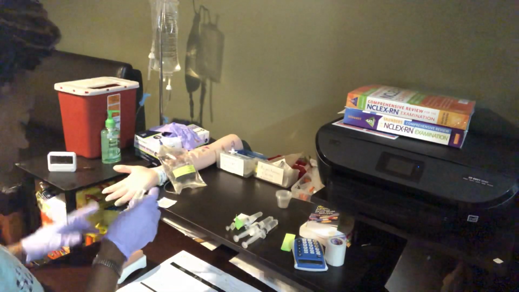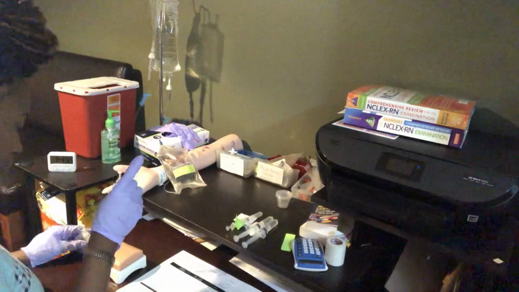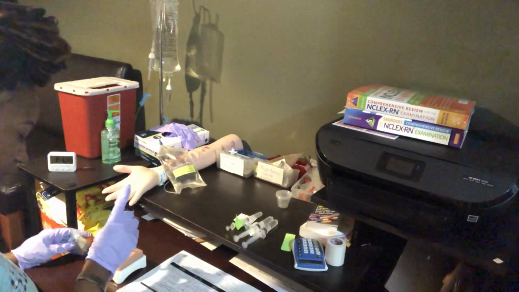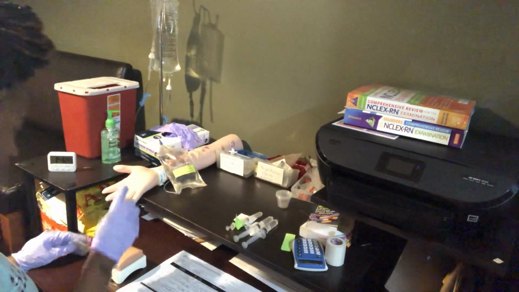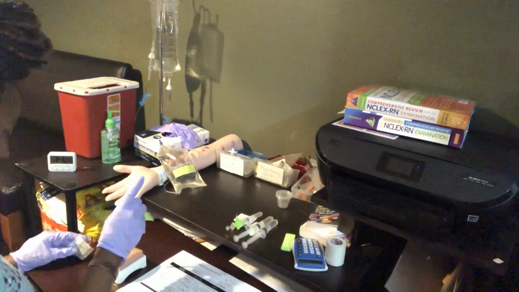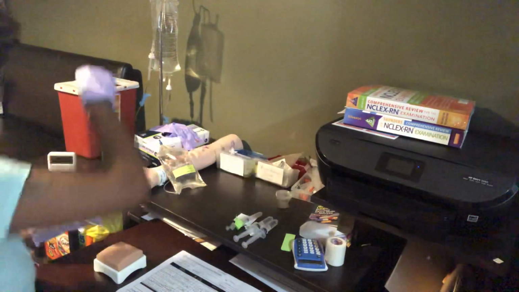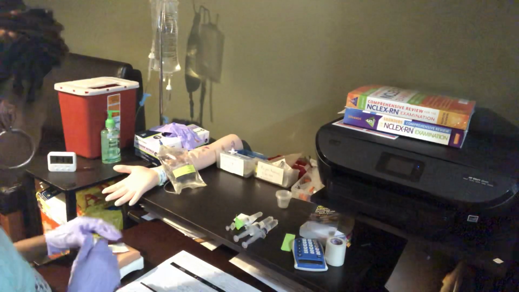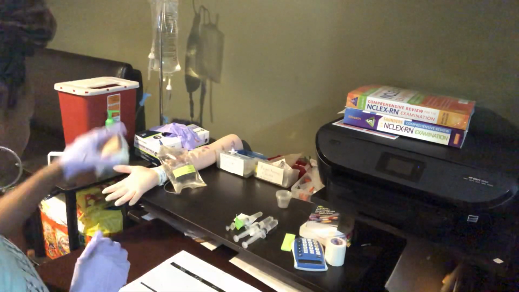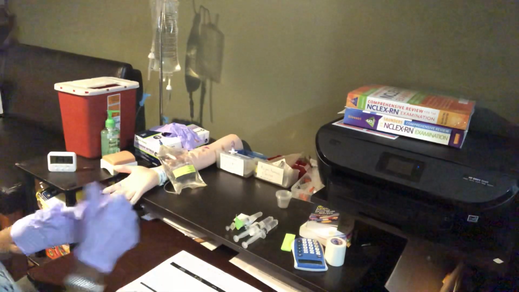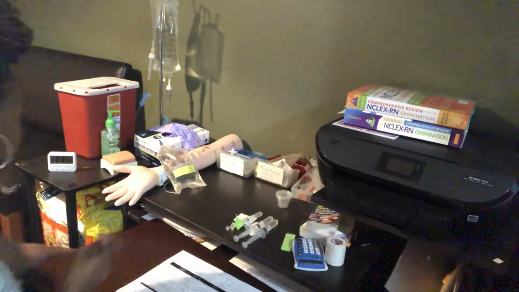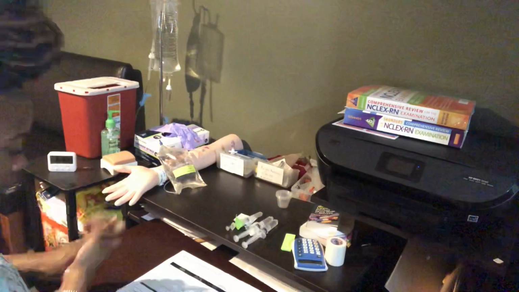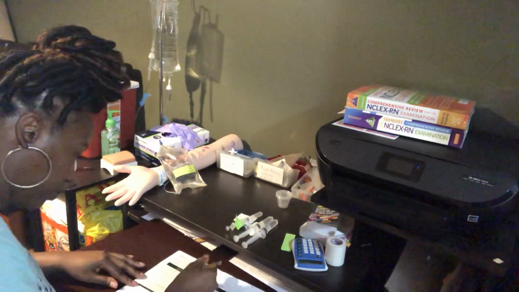I should have kept that. I'm giving this in the right upper quad. Okay. Put it in the sharps container. Add pressure. Okay. Done with that. Clean my hands. I gave the insulin.